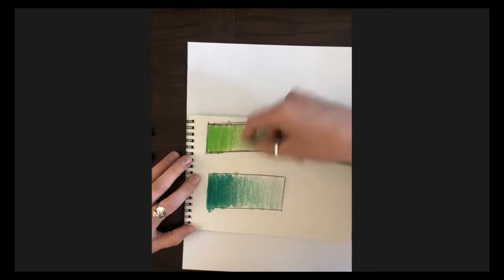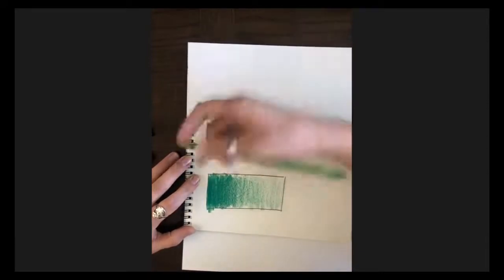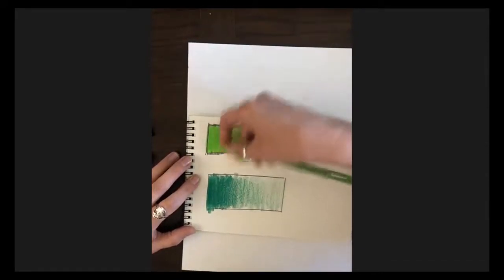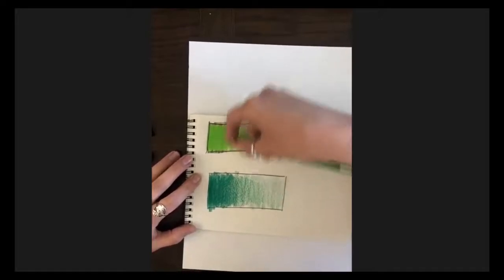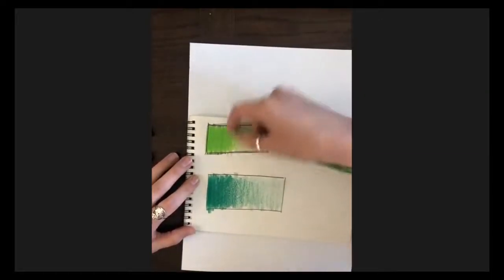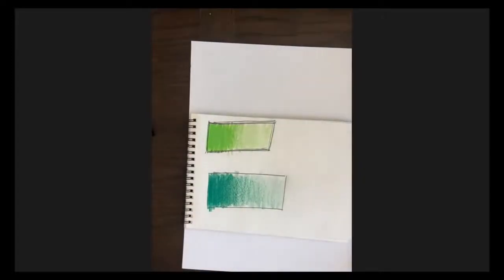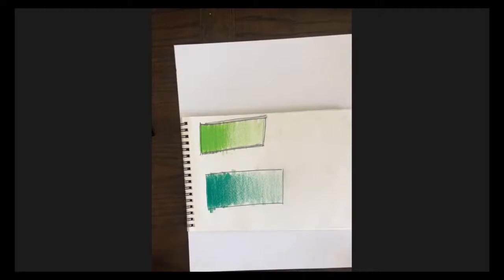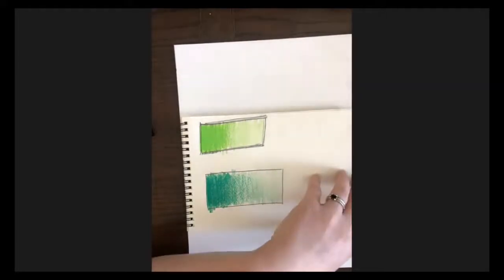I just realized I chose another green. That wasn't even intentional. Thinking about nature today, everybody. It's gonna be May. So that's that. That's value. Easy peasy, right?